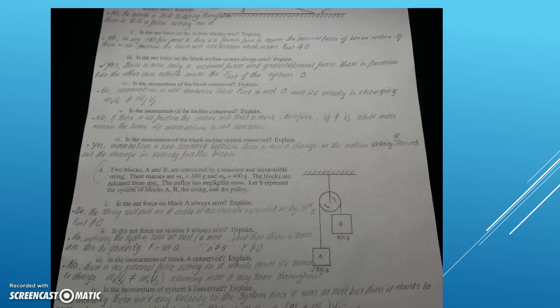Is the momentum of the incline conserved? No, if there is no friction, the incline will start to move. Therefore, V final is different from V initial while mass remains the same. Therefore, momentum is not conserved.